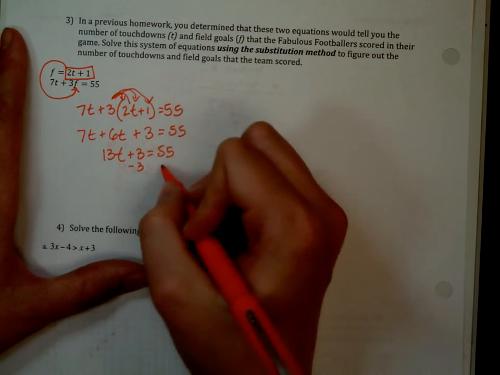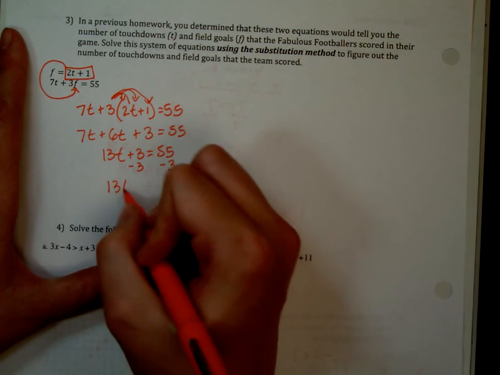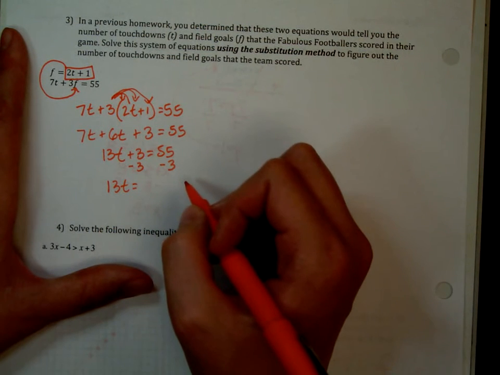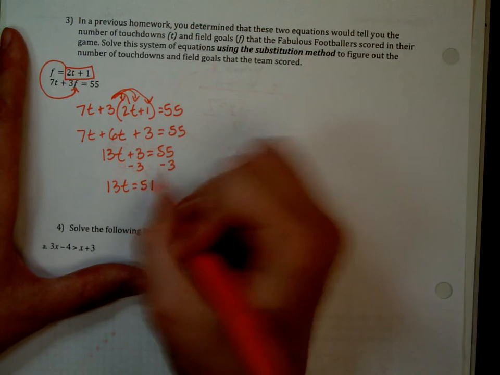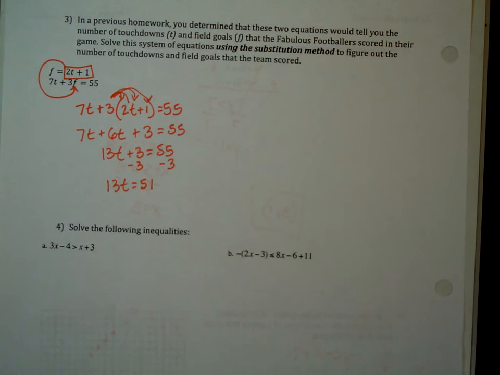Minus 3 from both sides. 13t equals 51. And divide by 13 on both sides.